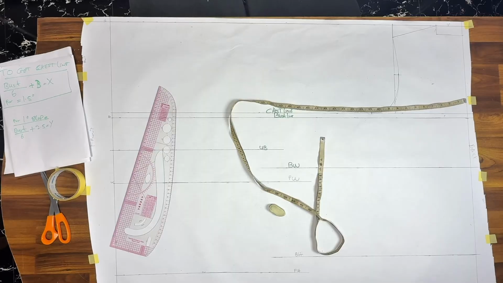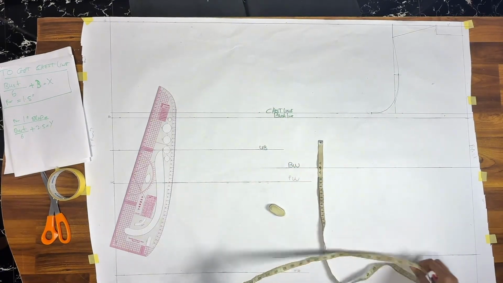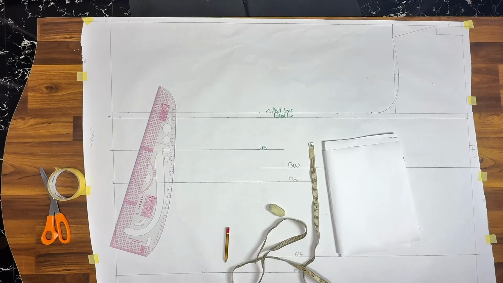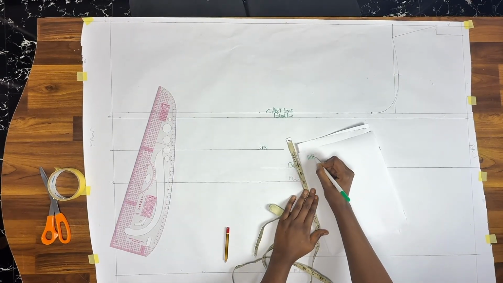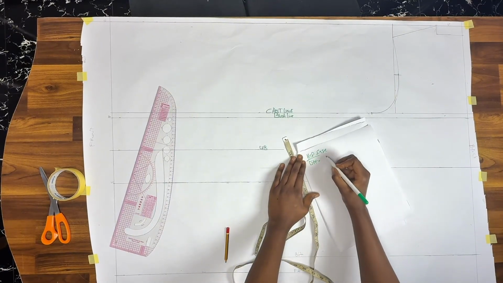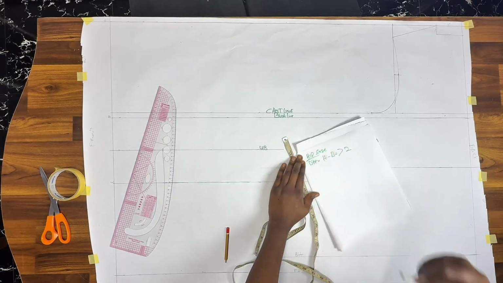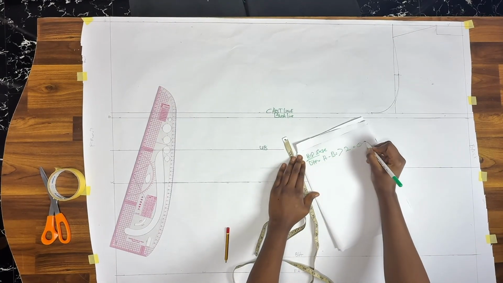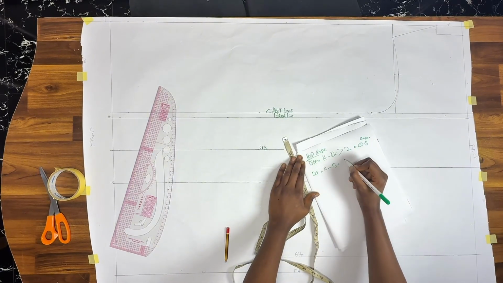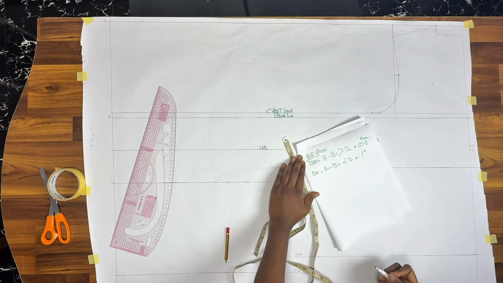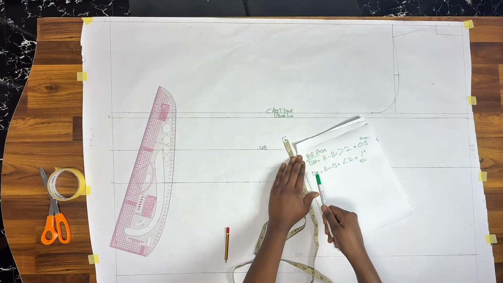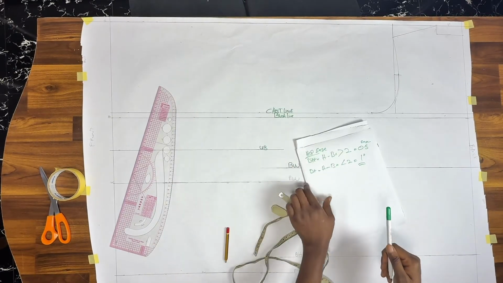Then next is our hips. For my hip, if the difference, that's the hip minus the bust, is greater than 2, then you give 0.5. But if the difference of your hip minus your bust is less than 2, you give 1 inch.